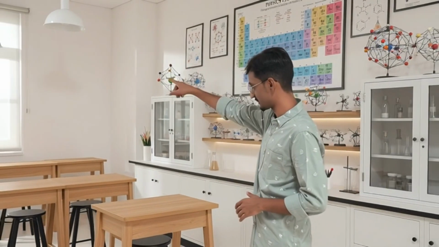Welcome to our smart classroom. Today we'll explore molecular structures. Let's look at these models to understand the concepts better.